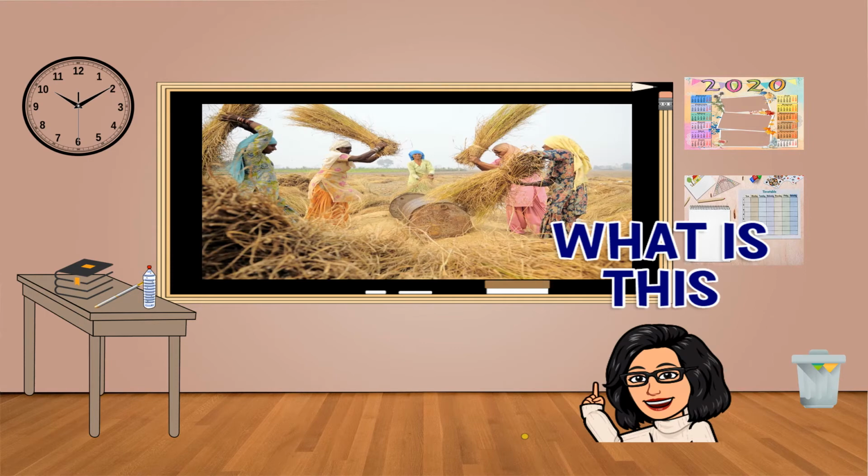Look at the picture. What are these women doing? Yes, some process is going on, and this process is called threshing. When a farmer harvests his wheat or paddy crop, he gets a large number of stalks mixed with grains.